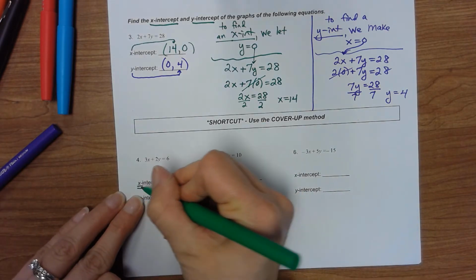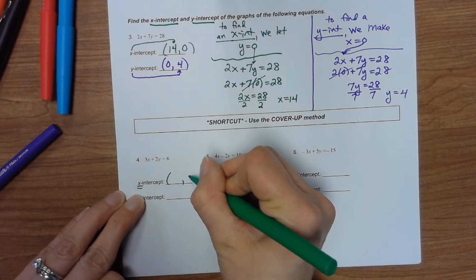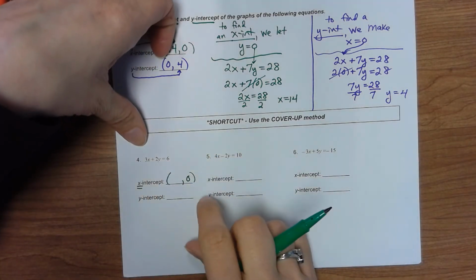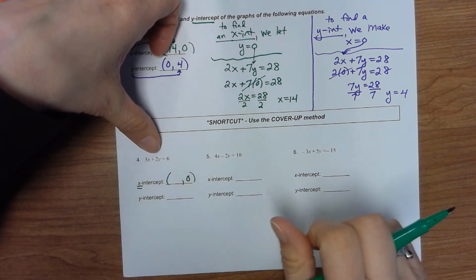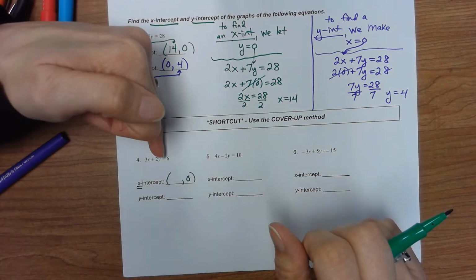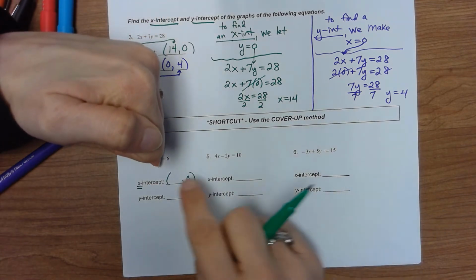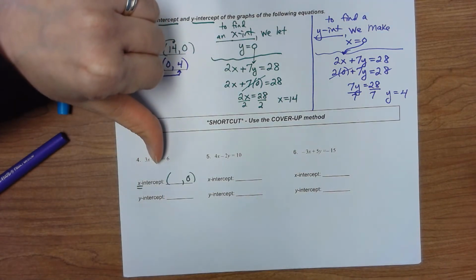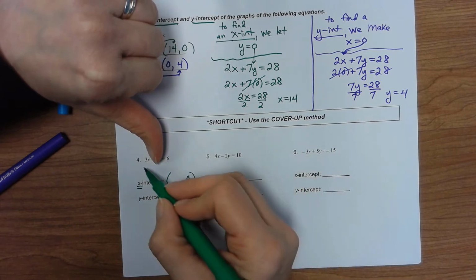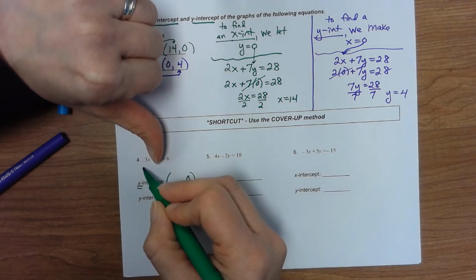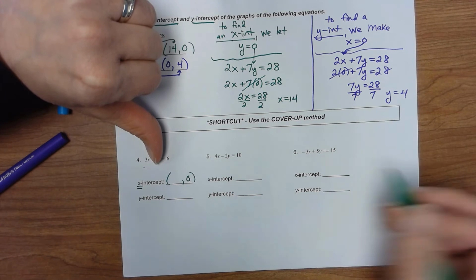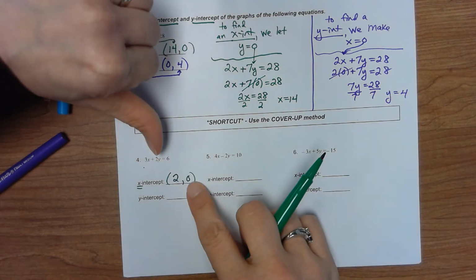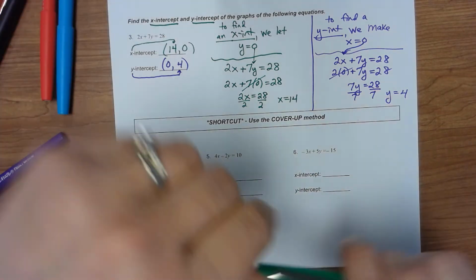So at x-intercept, we're going to let y equal 0. So let's look at this problem. I need you to zero out the y. So you take your finger and you cover up the y. And I see 3x equals 6. I divide both sides by 3. Can you tell me the x number? 2. Well, that was easy. I zeroed out the y, and I was able to think about the x.